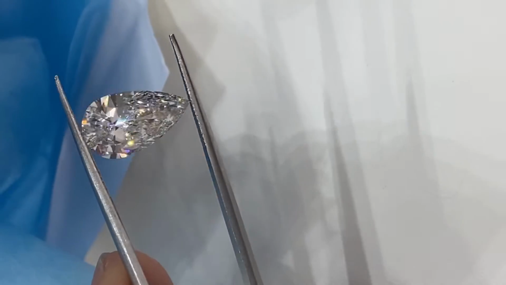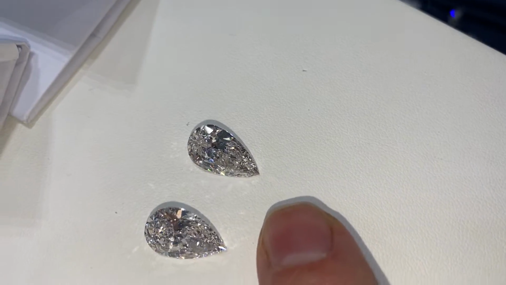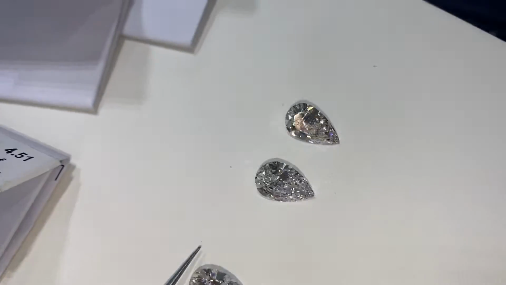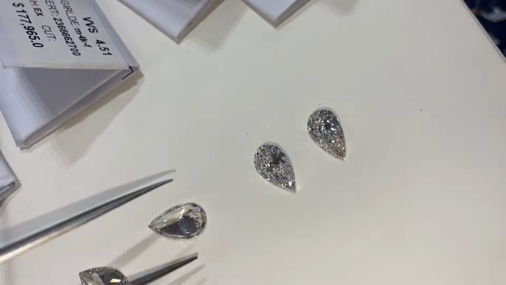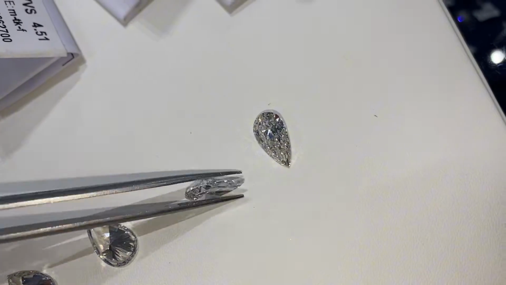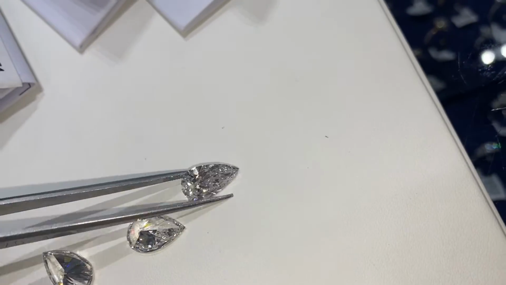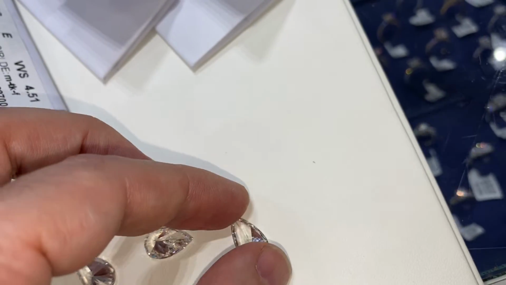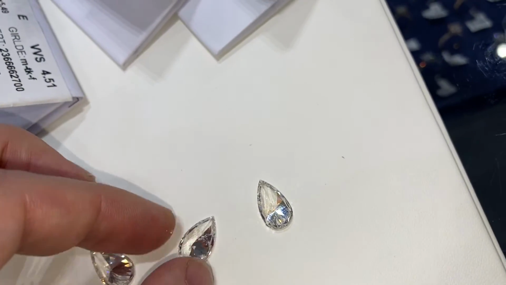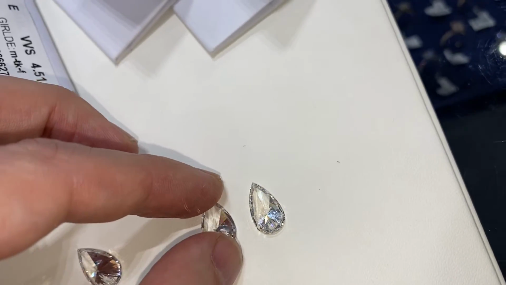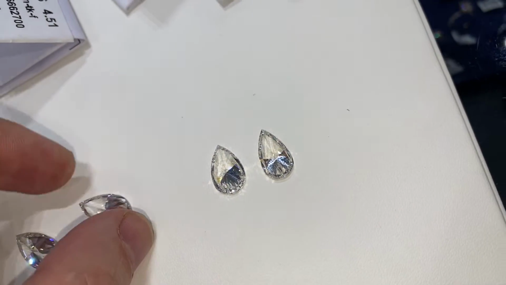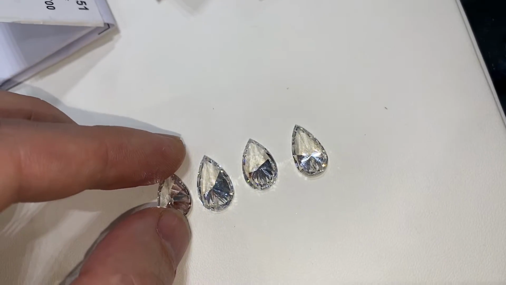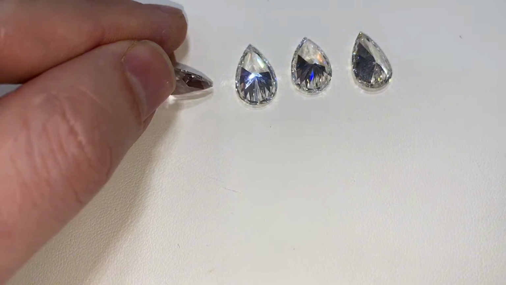So the inclusions are the things that are trapped inside the diamond. The position, the number, and the nature of those inclusions have an effect on the clarity. But you're not a diamond grader, so you don't really care about that. You just want to understand what to expect when you're looking at a VS2 versus an SI1. Now, these inclusions are going to determine the rarity, the value, and also the personality and character of your diamond.